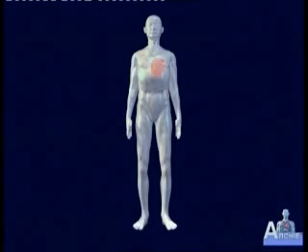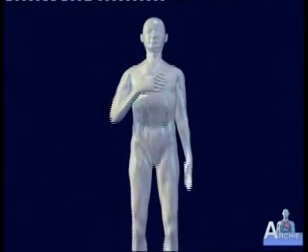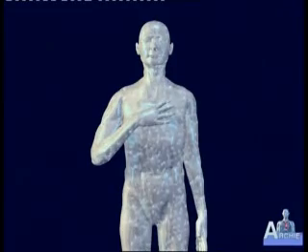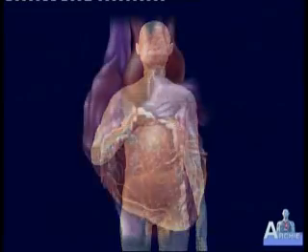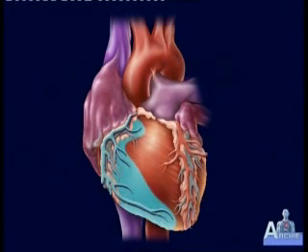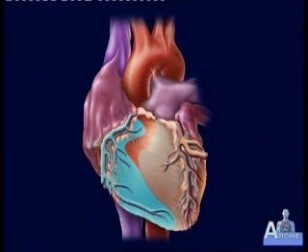Classic symptoms of acute myocardial infarction include substantial chest pain radiating to the left arm and jaw, as well as diaphoresis. The coronary arteries are specialized in that they supply the active heart muscle with oxygen-rich blood. Each coronary artery supplies a different region of the heart with blood, as delineated by the 3 different colors used here.